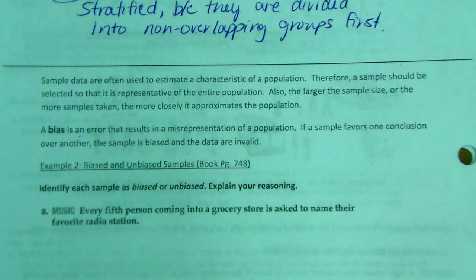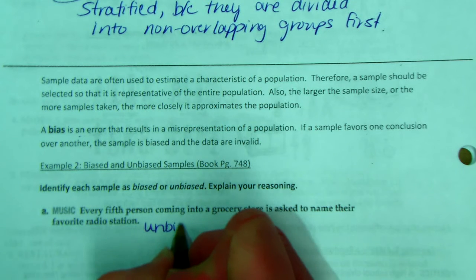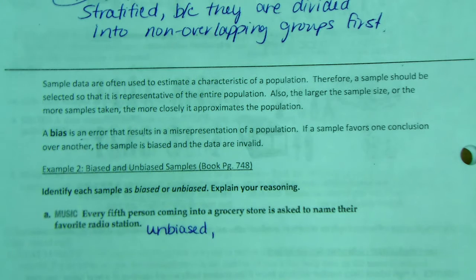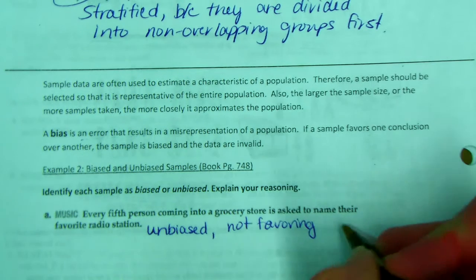Okay, so let's look at this. We are going to just identify them. We don't care what strategy or what type of sample it is. We are simply basing it on unbiased or biased. Okay, so every 5th person coming into a grocery store is asked to name their favorite radio station. Unbiased or biased? I would say this one is unbiased. Because just about everybody goes to a grocery store, so not favoring any specific group.